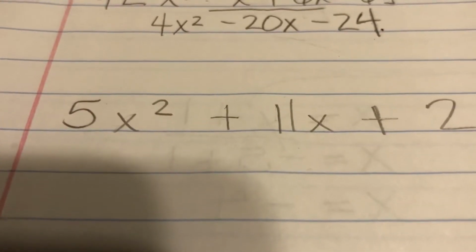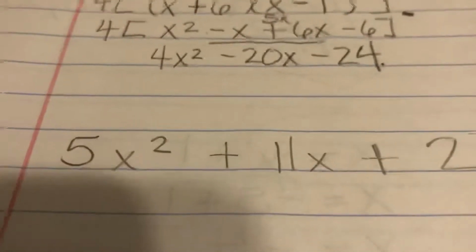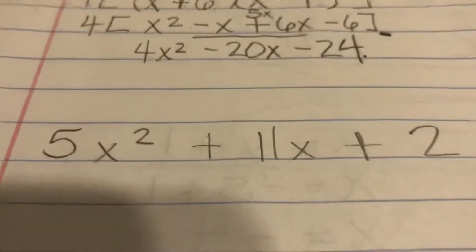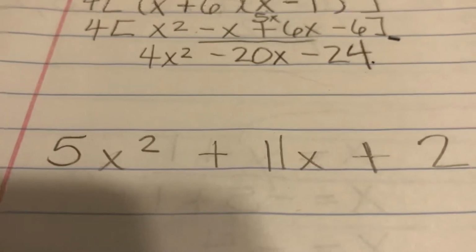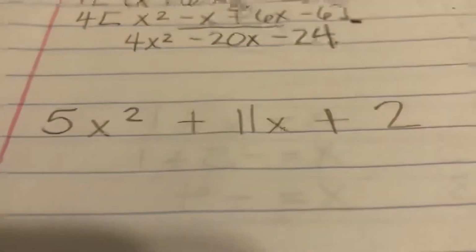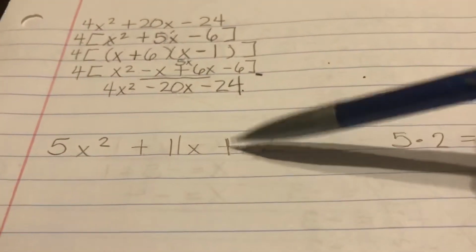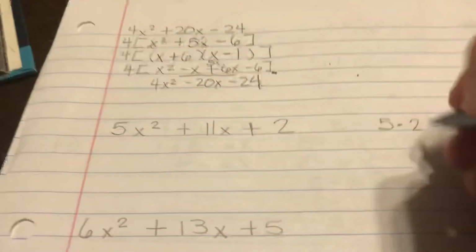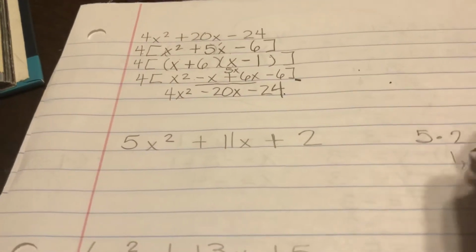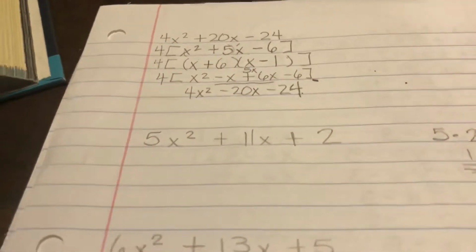What we have to do is multiply our A and our C. So I'm going to multiply 5 times 2, and 5 times 2 gives me 10. So I need to figure out factors of 10 that, when I add them, since this is a plus plus, give me 11. Of course, the only factors of 10 are 1 and 10, and 2 and 5. So it's going to have to be 1 and 10.